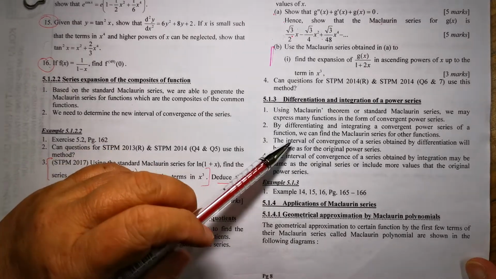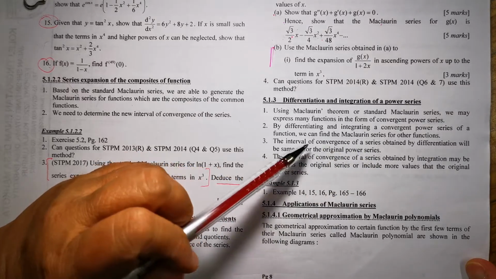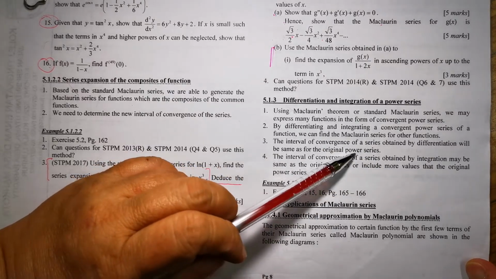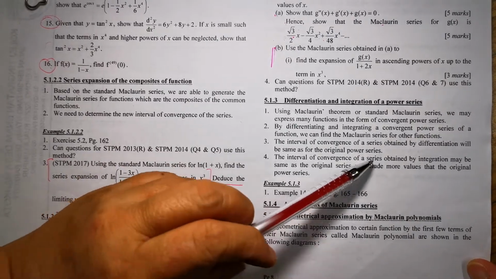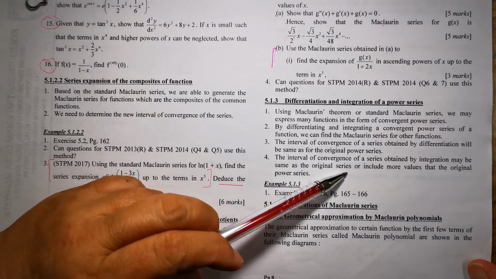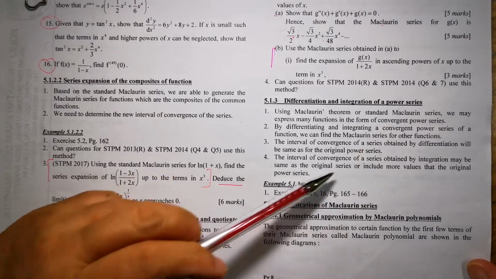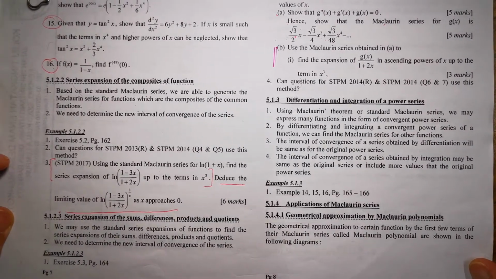Number three, the interval of convergence of a series obtained by differentiation will be the same as for the original power series. So this one is no problem. And number four, the interval of convergence of a series obtained by integrating may be the same as the original series or include more values than the original power series. Okay?